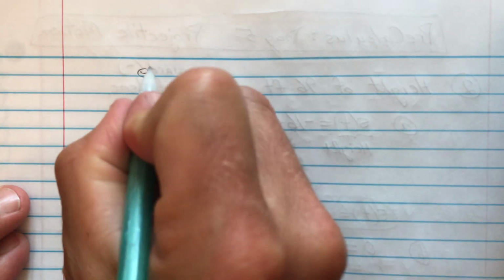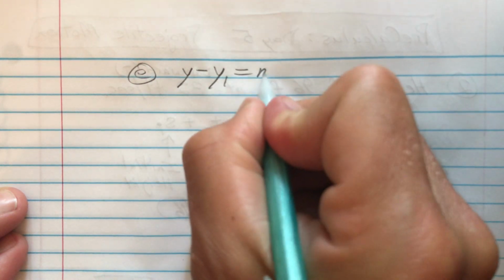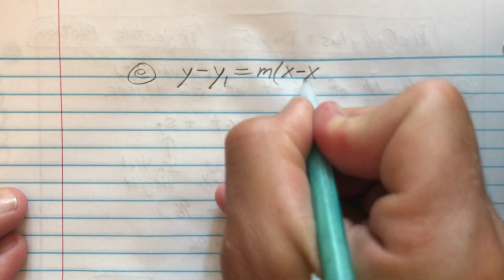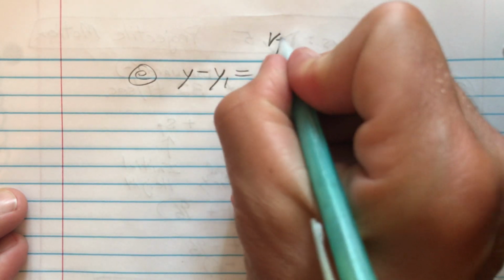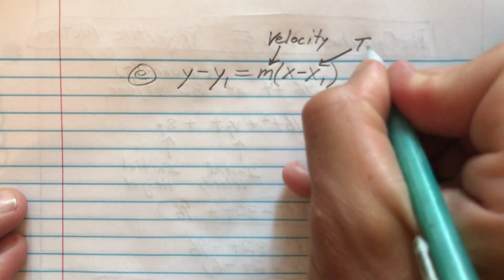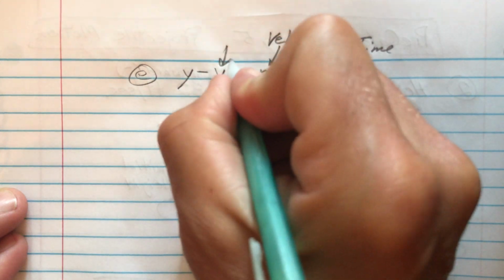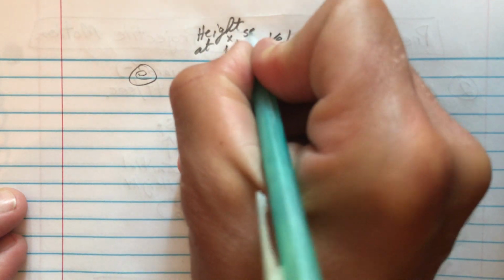And then the final question is asking you in part B to find the equation of the tangent line. Y minus y1 equals m times x minus x1 is point slope form. M is the velocity, x1 is the time, and y1 is the height at x1 seconds.